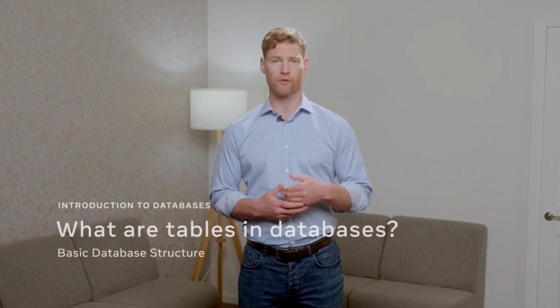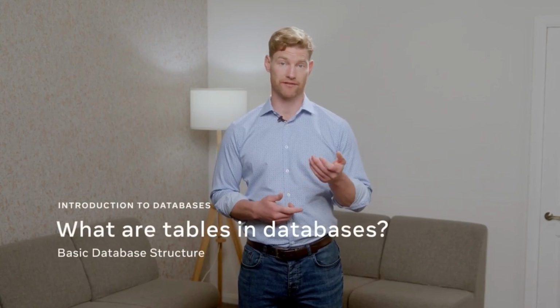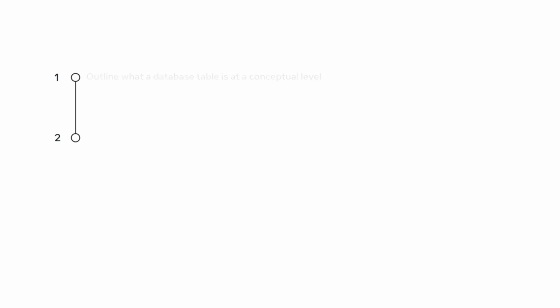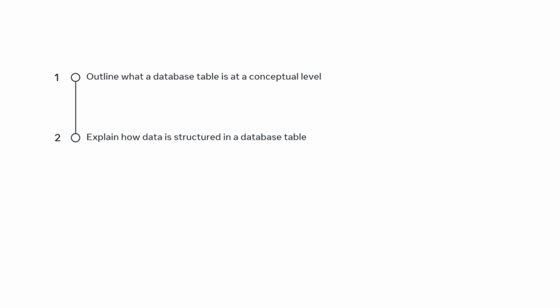Well done. At this stage of the course, you're probably familiar with the basics of how databases store and interact with data. But how do they store all this data and present it in a logical way? In the form of tables. By the end of this video, you'll be able to outline what a database table is at a conceptual level and explain how data is structured in a database table.